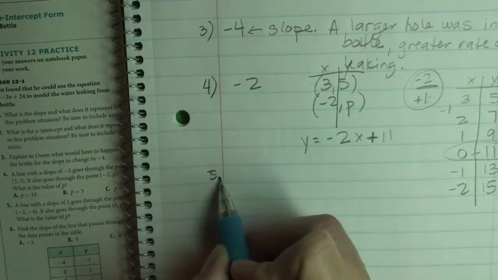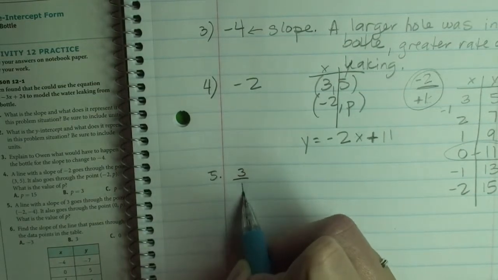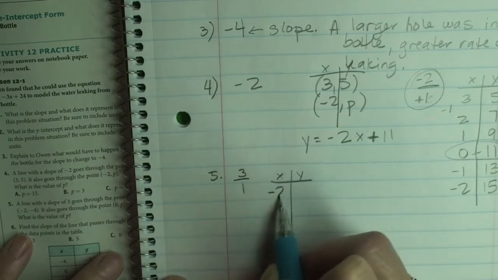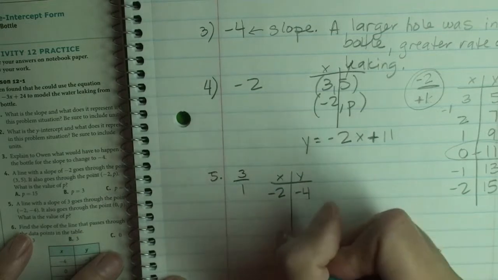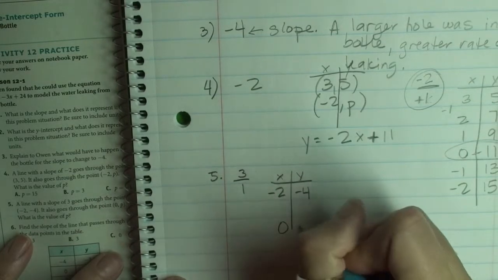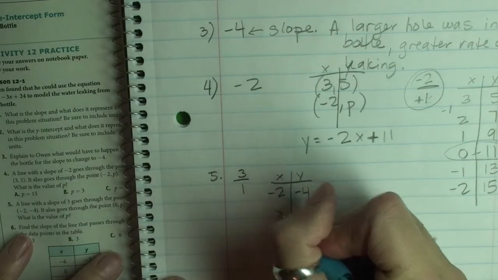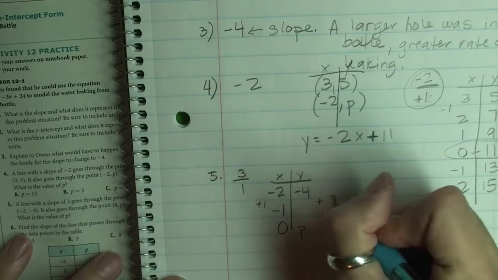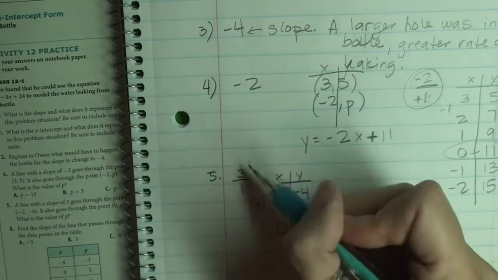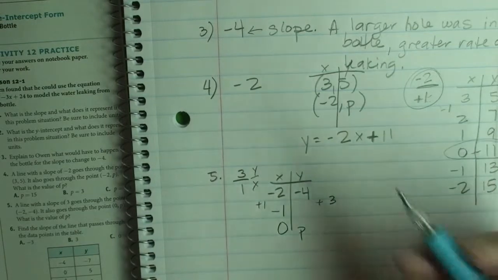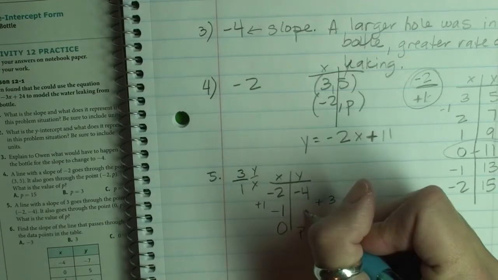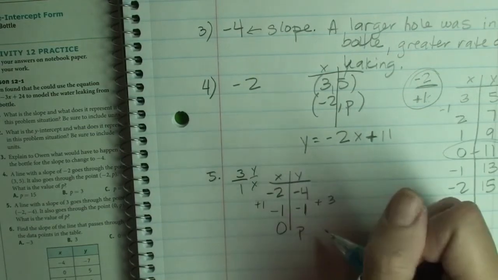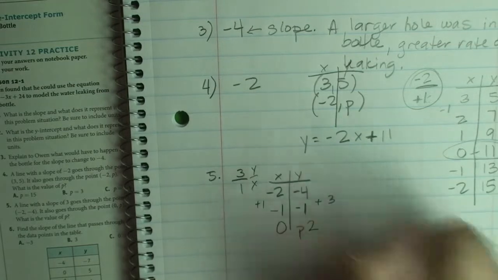So number 5, we have a slope of 3 over 1 now, and we have something that goes through the point -2, -4. We also know at some point it goes through 0, P. Okay, so now we have to go -1. So this is adding 1. This would be adding 3 on this side because of this slope. Slope is y over x, remember that. So if I add 3 to -4, that gives me a -1. And if I add 3 to -1, that gives me a +2.